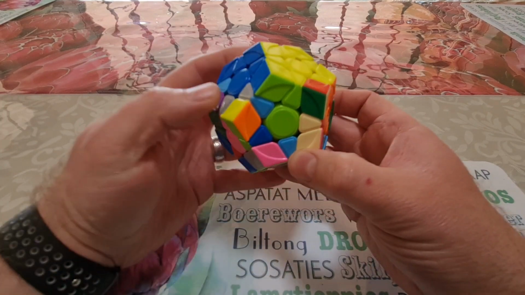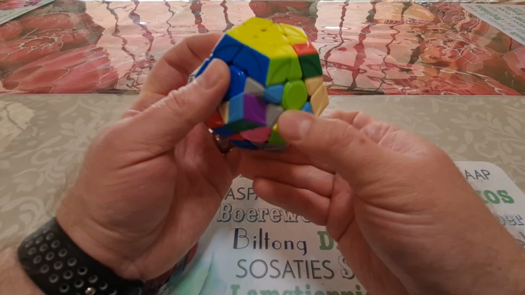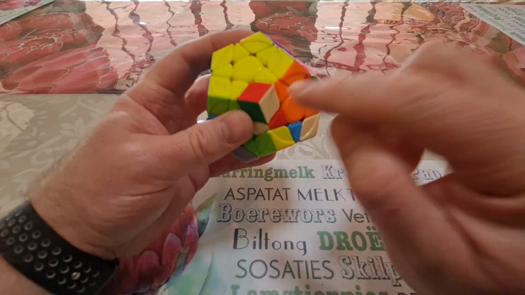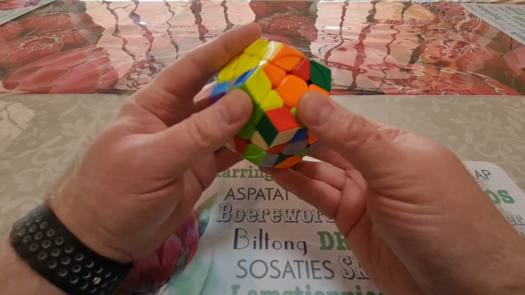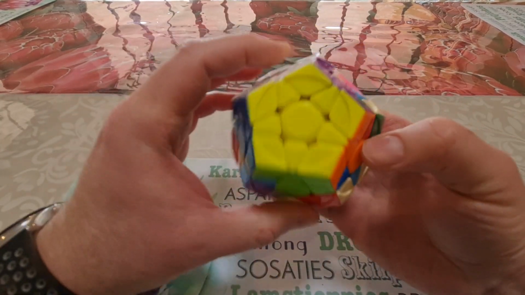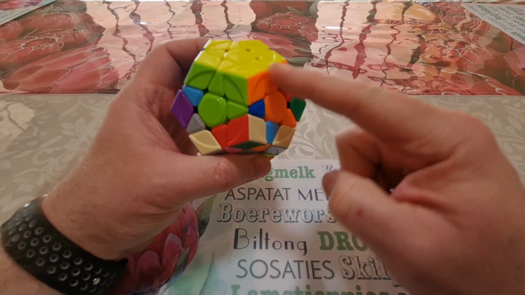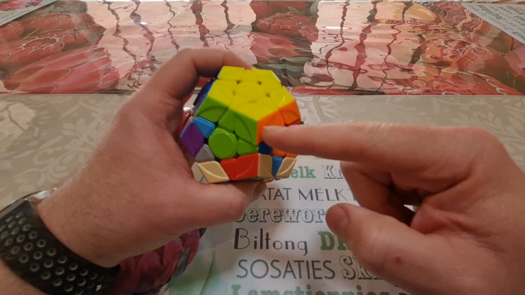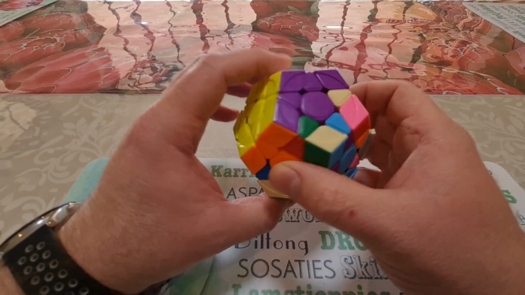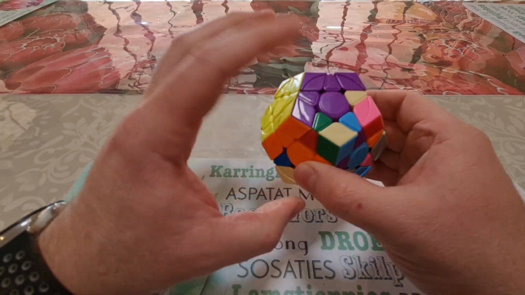And then the last piece will be in here. Okay, there you've got your second color with the colors correct on the sides. Okay, on to the next.